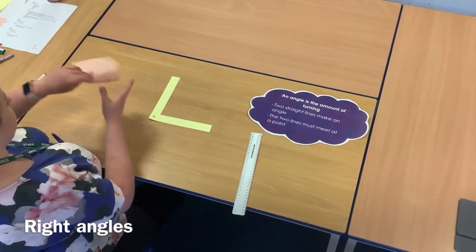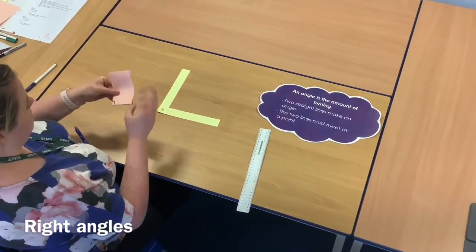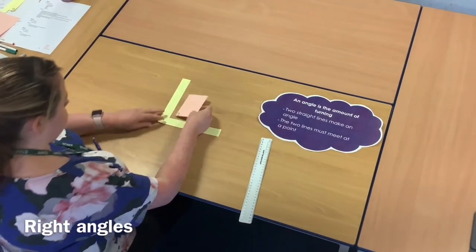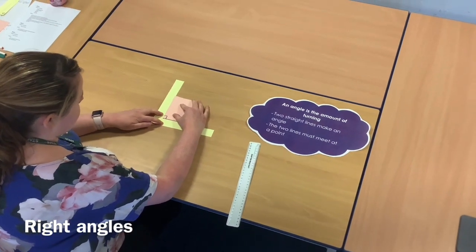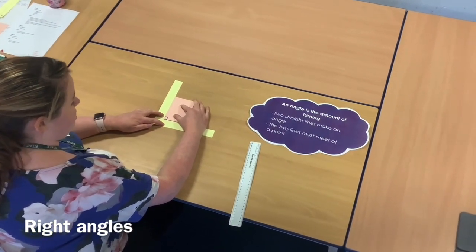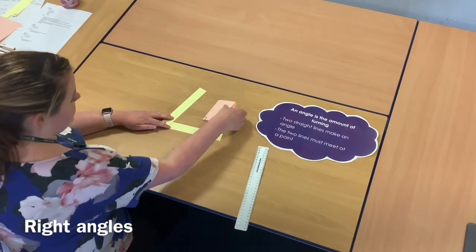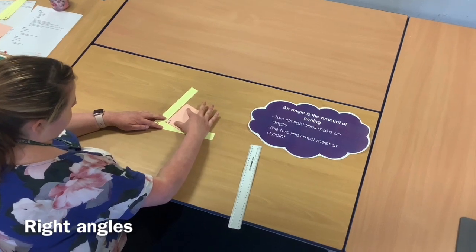You can use a ruler to check, or if you don't have access to a ruler, you can just use a piece of paper. I've got a piece of scrap paper here, just folded up a little bit smaller, and I've already marked on a right angle symbol. Just like with the ruler, if I place it up nice and snug, then that shows me that it's a right angle. Whereas if the angle was slightly smaller this time, my piece of paper is not quite fitting.